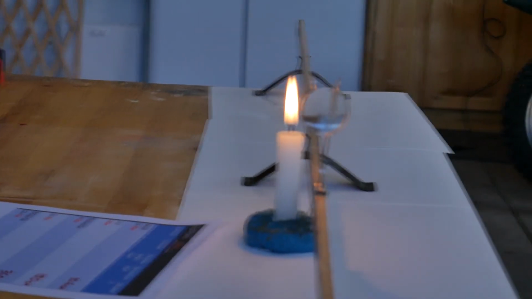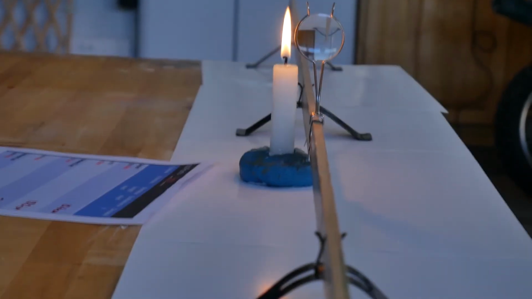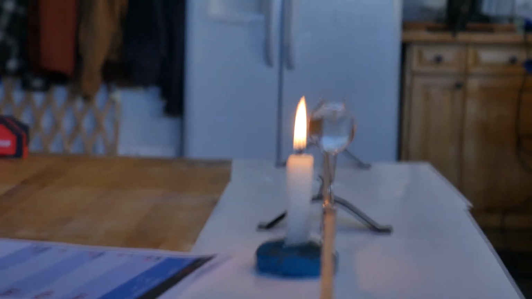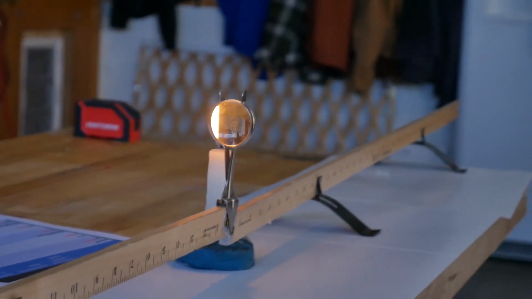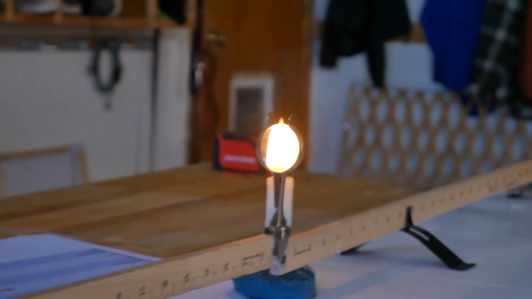As we look into the lens, just like when you saw my eyeball larger, now you see the virtual image of the large flame. There we go.